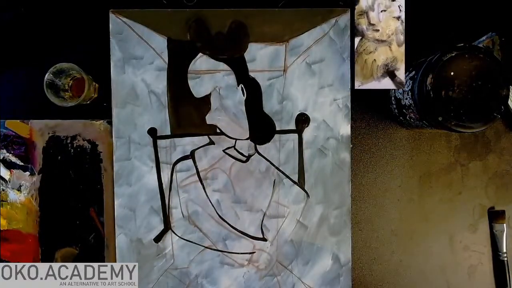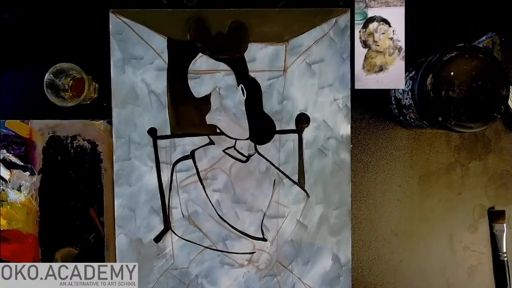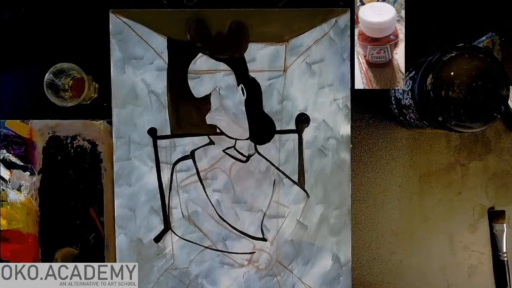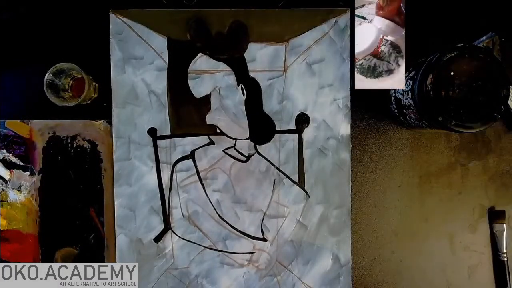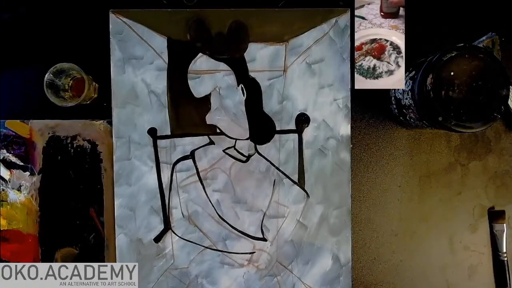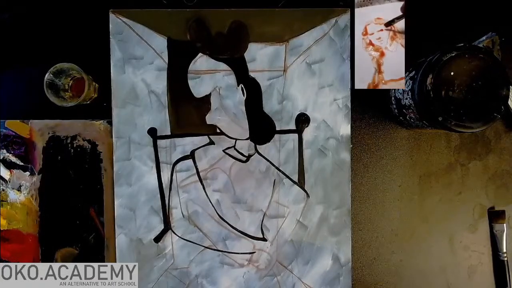I can't tell you how many times in teaching throughout the years, having taught hundreds and hundreds of students, I've had students come up to me and say, why isn't my painting working like yours? It doesn't seem as bright. It's not covering. And I'm like, you need to use more paint.